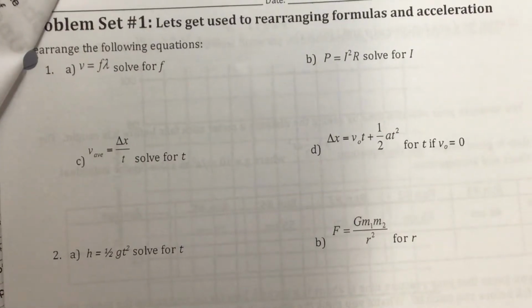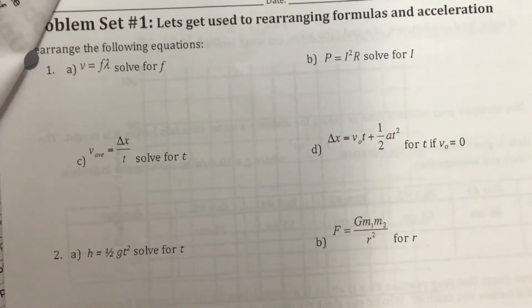Okay, so I'm going to make this video to try to help you with problem set number 1. The first thing I've got to say about problem set number 1 is the point of this problem set is to take a bunch of formulas which you are not familiar with yet. So we really don't care what the formula stands for, and to rearrange it in a way that you might be able to use it in some experiment. It's not important right now what the experiment is.